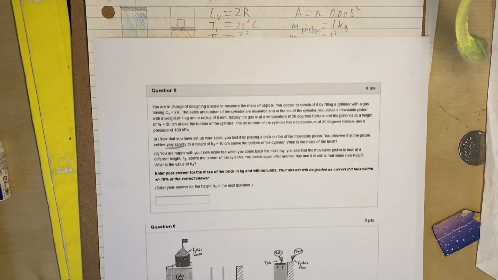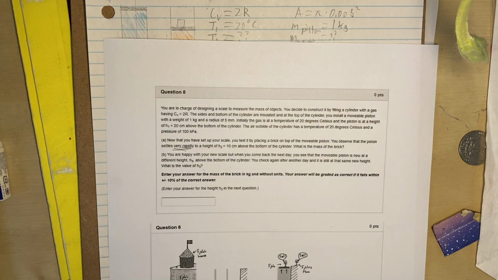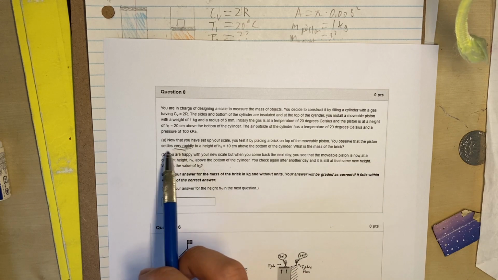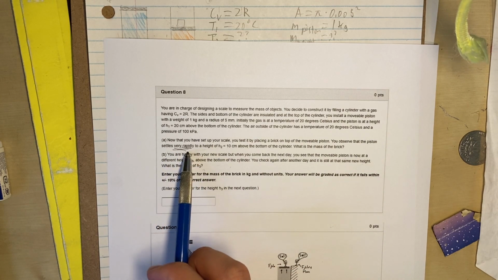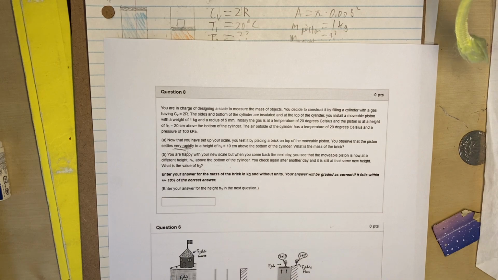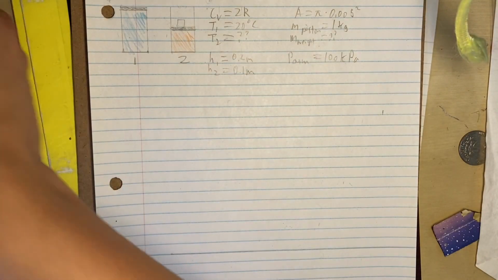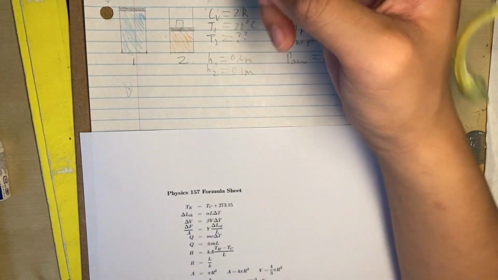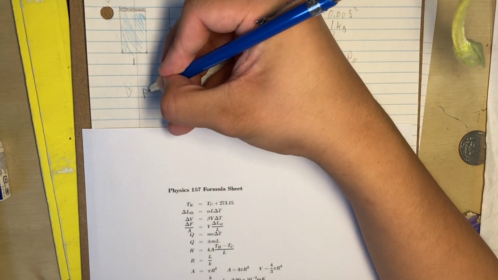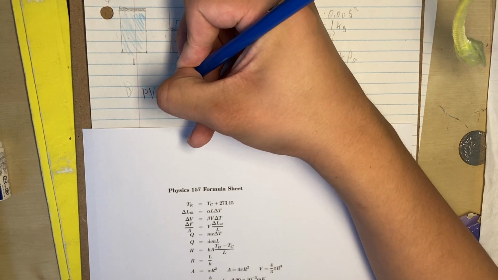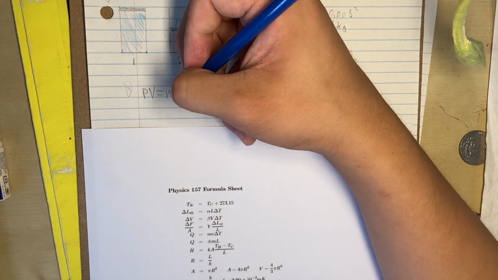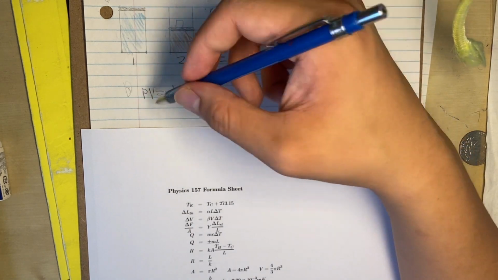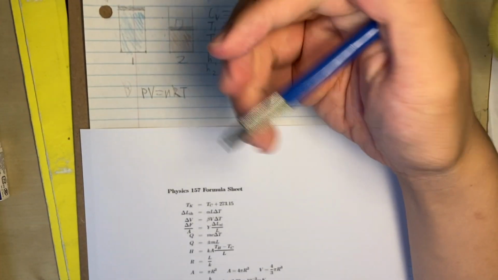Now, step 3 is going to be writing out some relevant equations, and just make sure you know what to work with. And here, part A, it says settles very rapidly. That tells you that this is an adiabatic compression. So, what are the adiabatic equations? First off, with any ideal gas, always write out the ideal gas law. PV equals nRT. Always draw that.